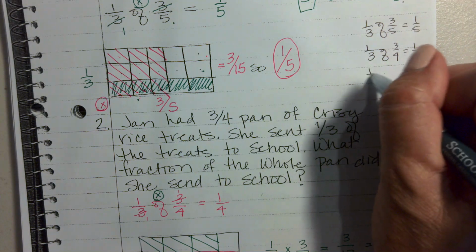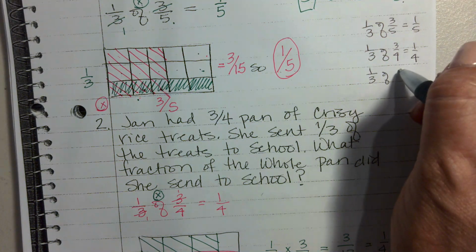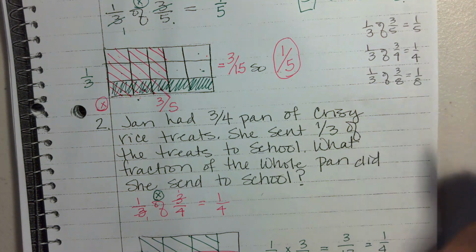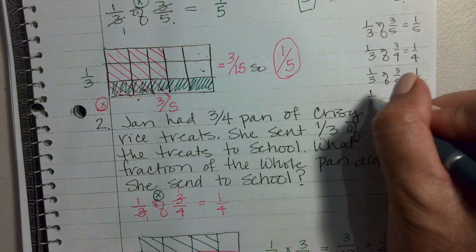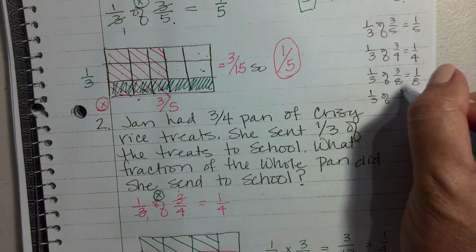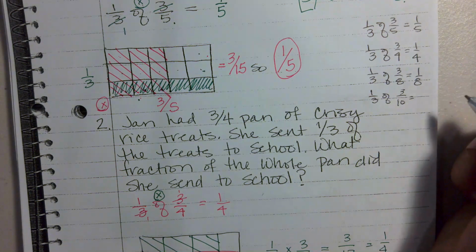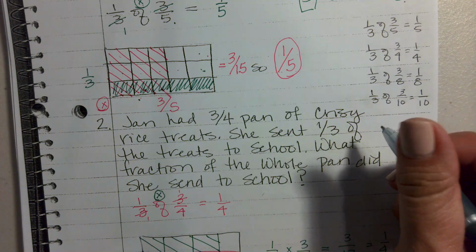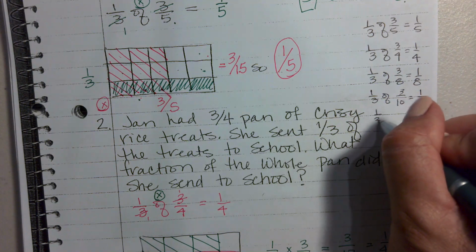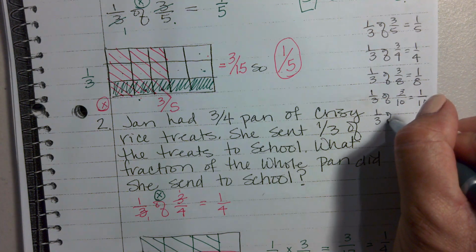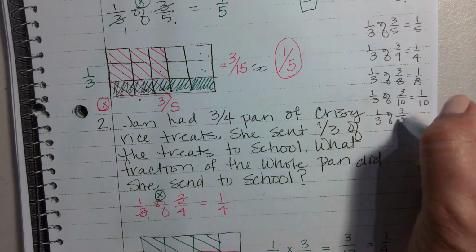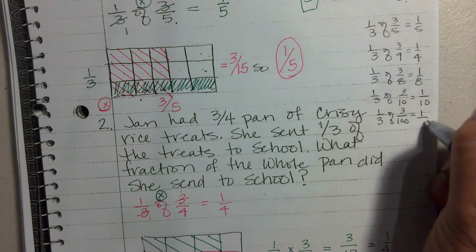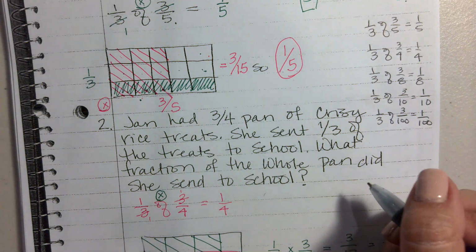And 1/3 of 3/8 is going to be 1/8. 1/3 of 3/10 is going to be what? 1/10. Then 1/3 of 3/100 is going to be 1/100th.